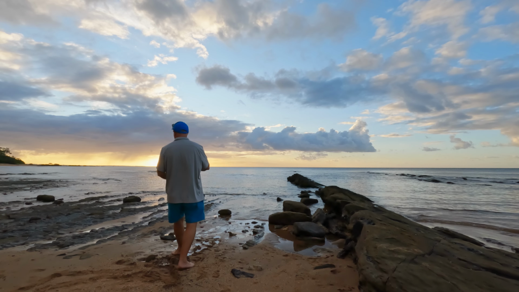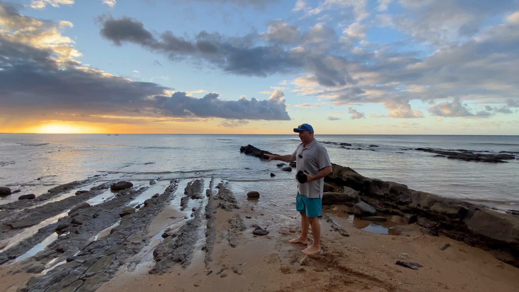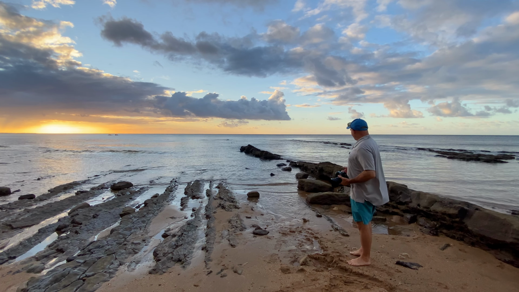So just change location. Now I'm going to really get these rocks. I do like to have rocks in my foreground.